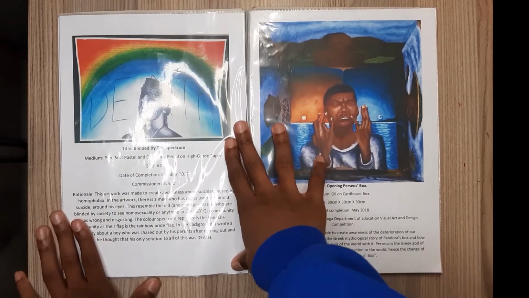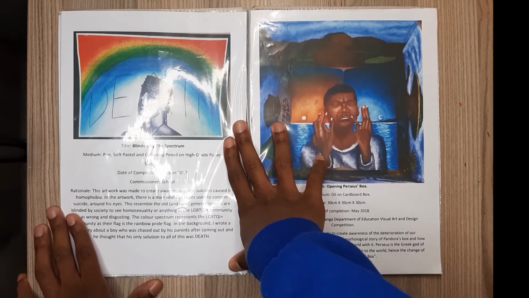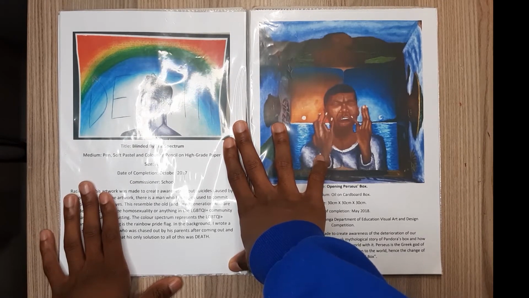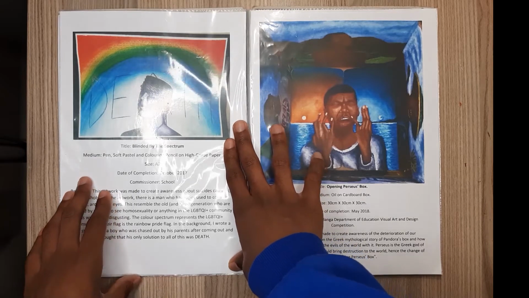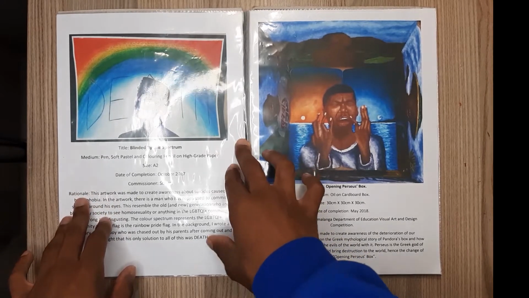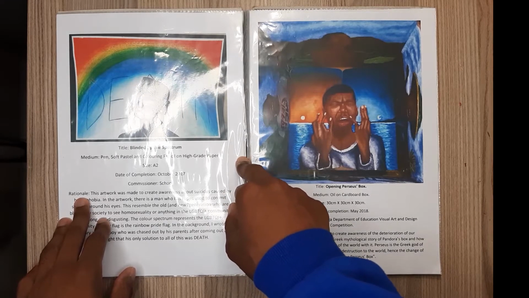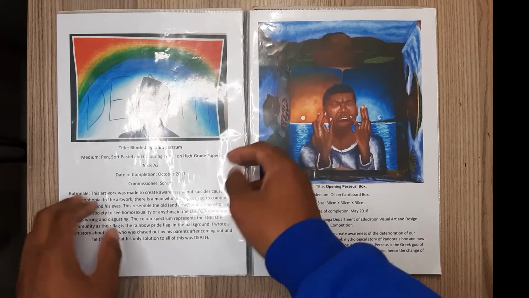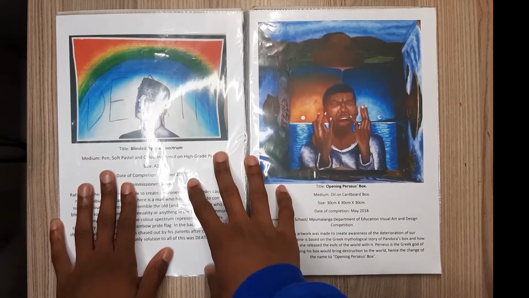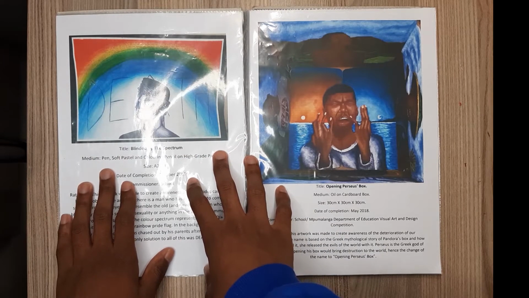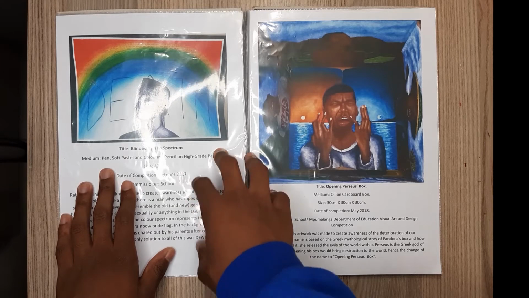So with this one, it's basically about homophobia. The theme was scars in society, and I dealt with homophobia being a scar in society and how queer killings happen all the time because of people who just don't want to accept people for who they are, you know. Which is an ongoing thing now.